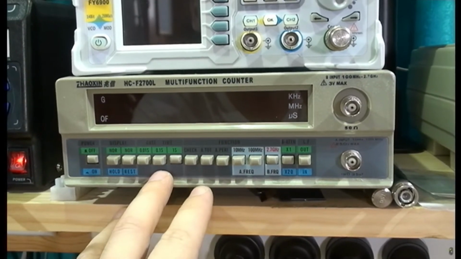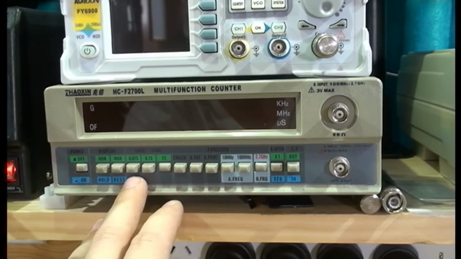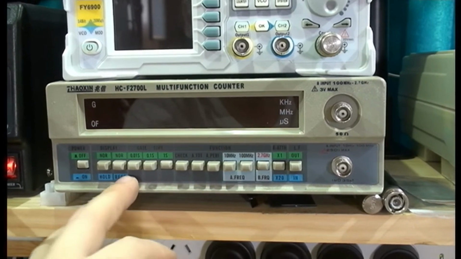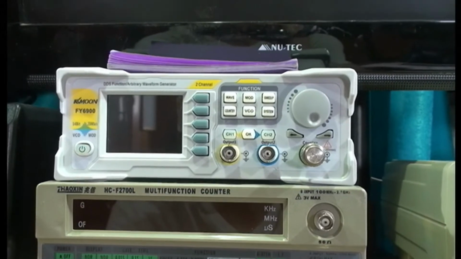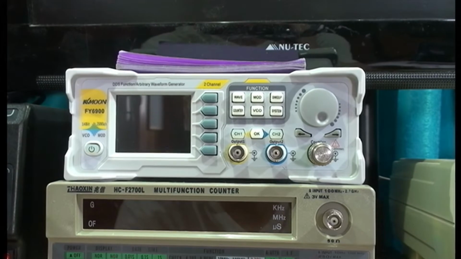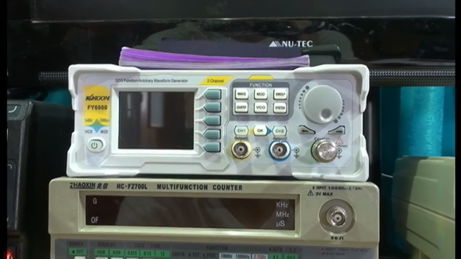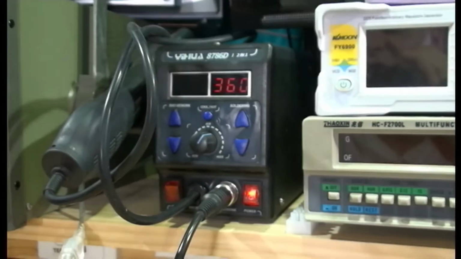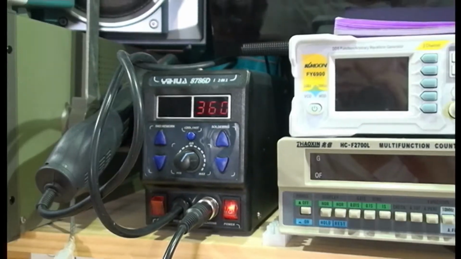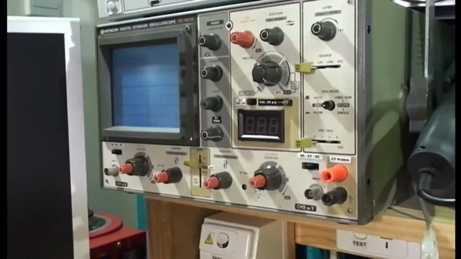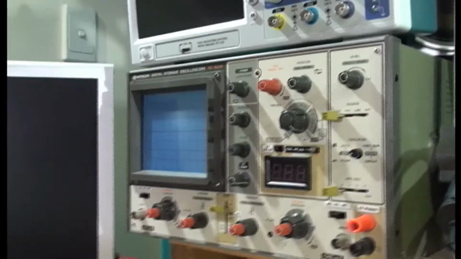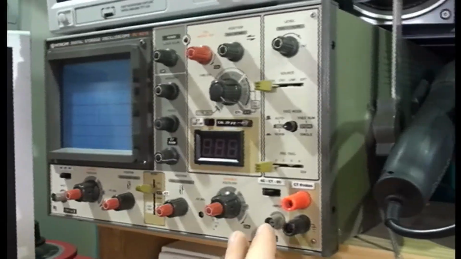This one can go up to 2.7 gigahertz, and it's pretty good. It's quite accurate. I've measured it. Above that, I've got the little arbitrary waveform generator or function generator. Here I've got the soldering iron, your typical Yihua. And on the left, I've got the curve tracer. So this is the storage oscilloscope, but I've turned it into a curve tracer.